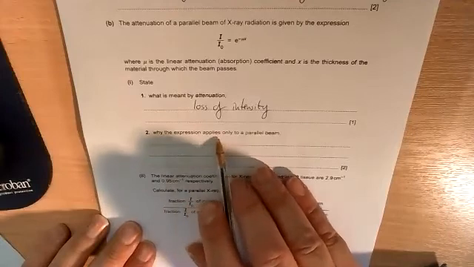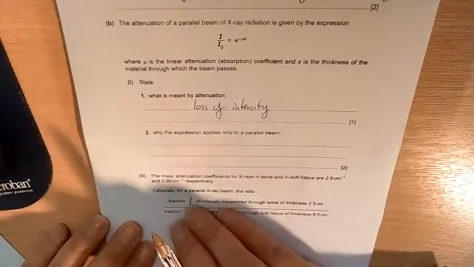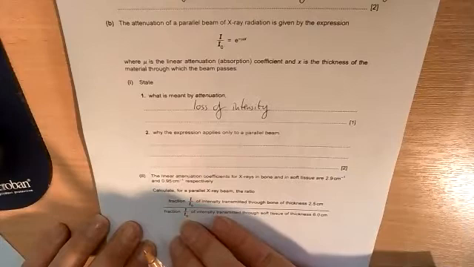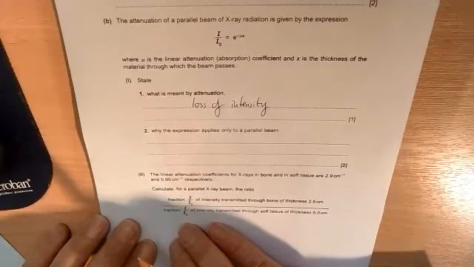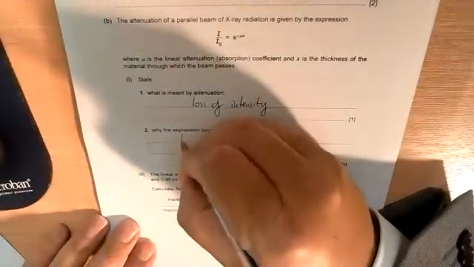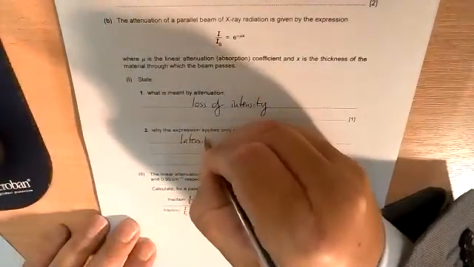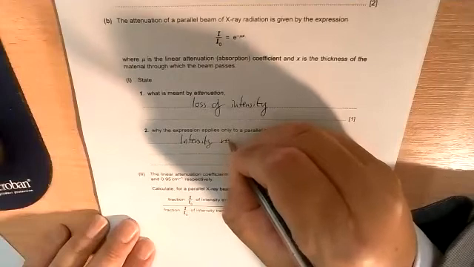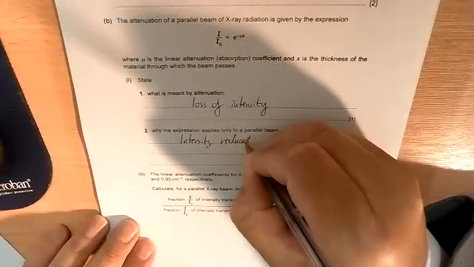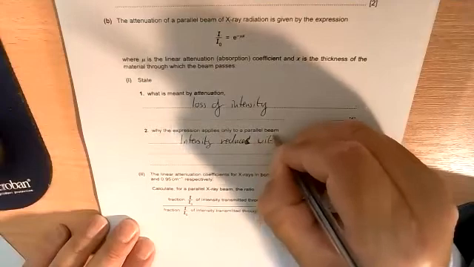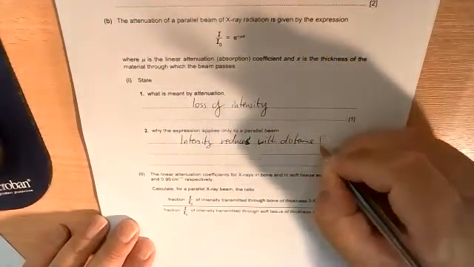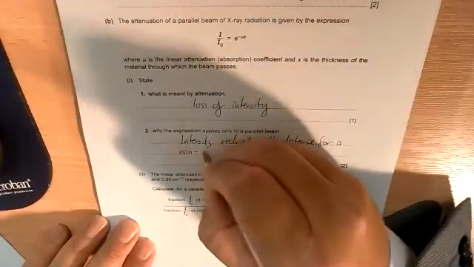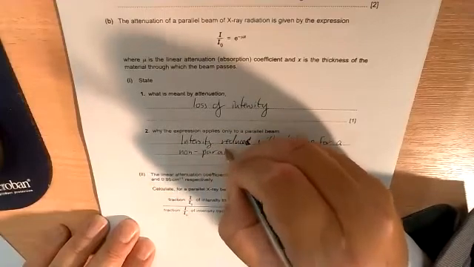Explain why the expression applies only to a parallel beam. Well, if you don't have a parallel beam, then that's going to affect the intensity as well. So the intensity reduces with distance for a non-parallel beam, we assume it spreads out.